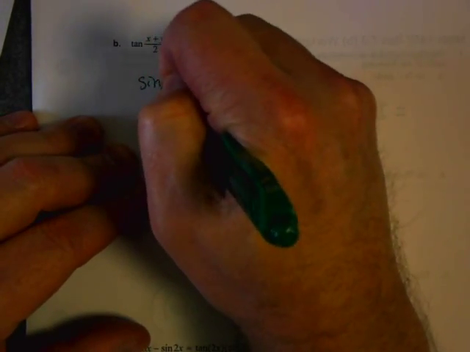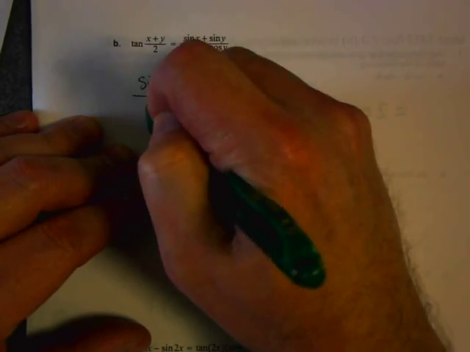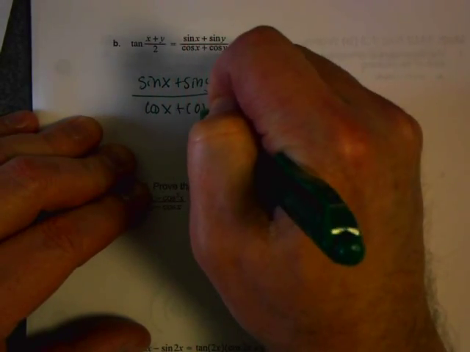Tangent of x plus y over 2 equals sine x plus sine y divided by cosine x plus cosine y. Once again, looking at that, which side do you think looks more complicated? Right. The right. Okay. Sine x plus sine y divided by cosine x plus cosine y.